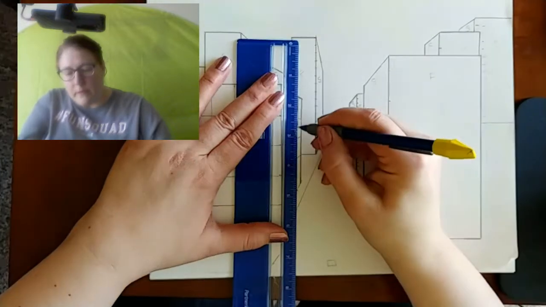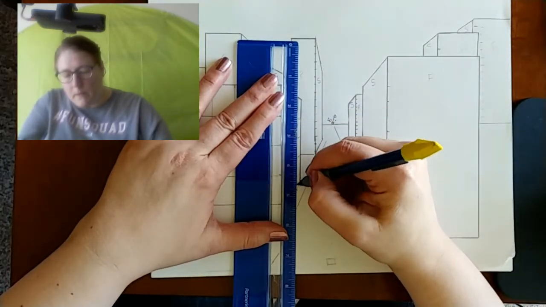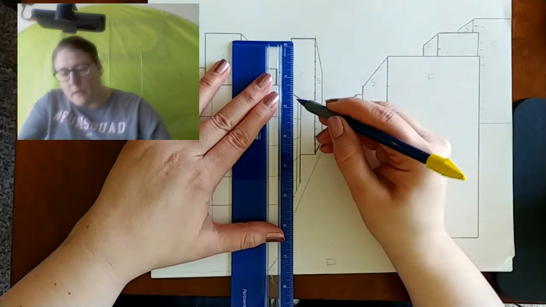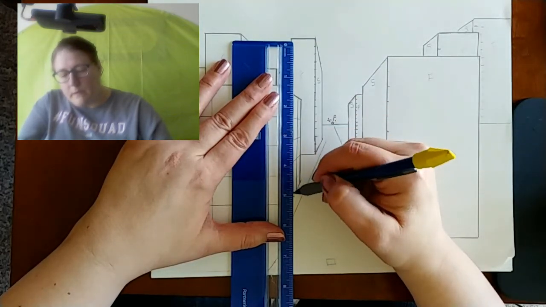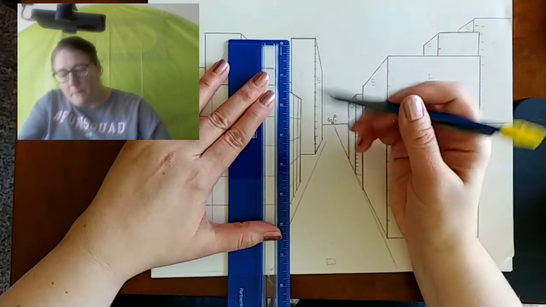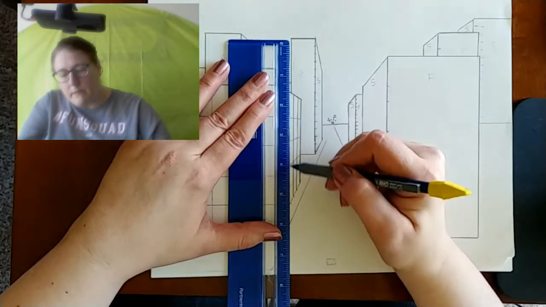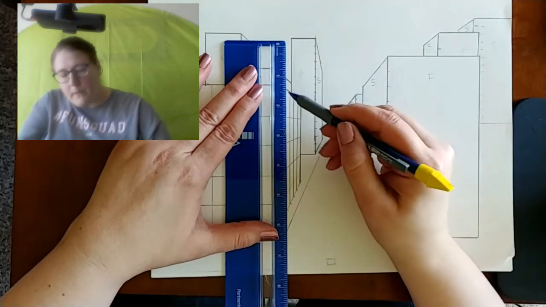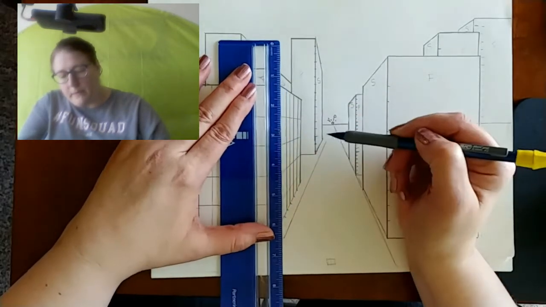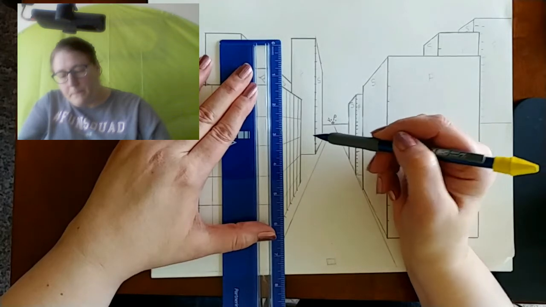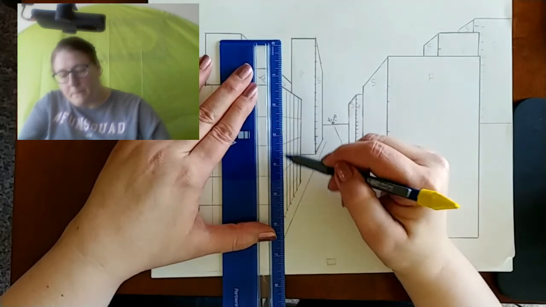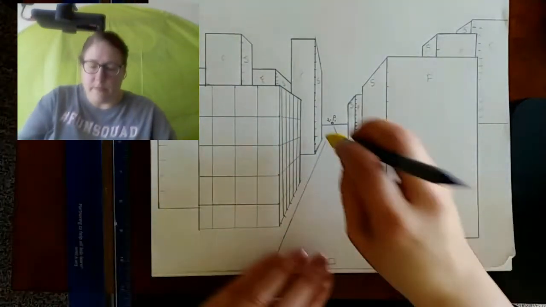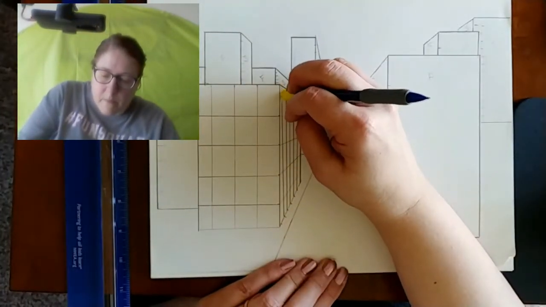Well, that didn't work. Okay. Good thing for mechanical pencils, they're perfect for this. All right, here goes another. And another. Okay, so just working my way across here. Now, that one's a little bit crooked.